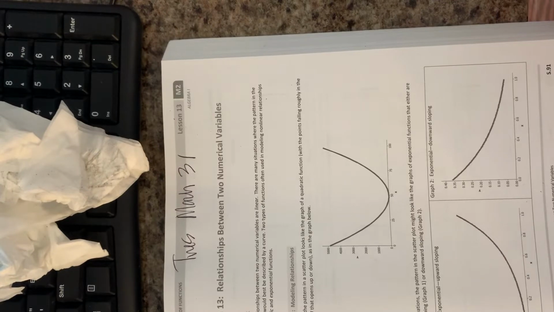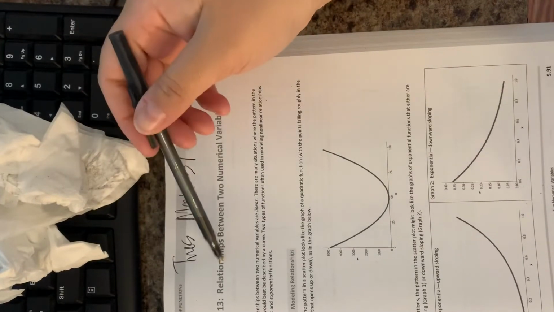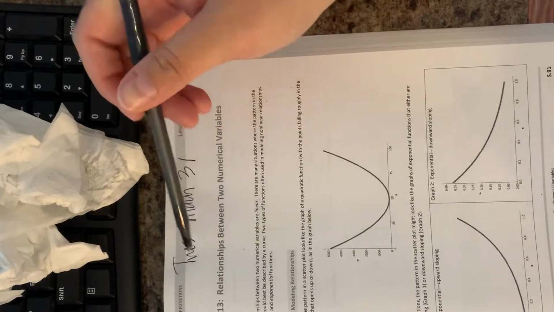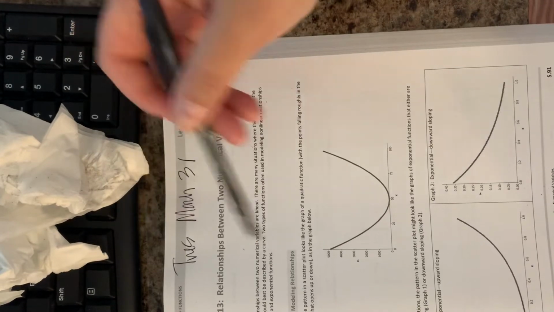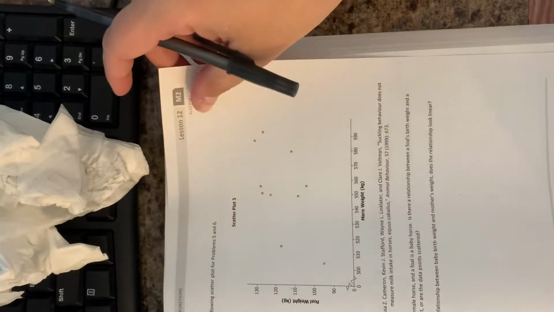Hey guys, so this lesson is for Tuesday, March 31st, and we're going to continue our discussion on scatter plots, but we are going to be looking at the relationship between two numerical values when they are linear and when they're not linear, what they resemble and what they look like. Before we do that, I want to go back over the two homework questions I had on the problem set yesterday for you to make sure that you were reading the scatter plots correctly.